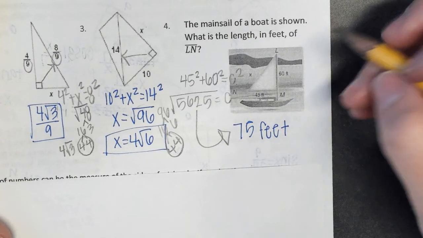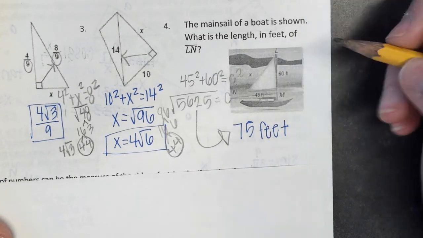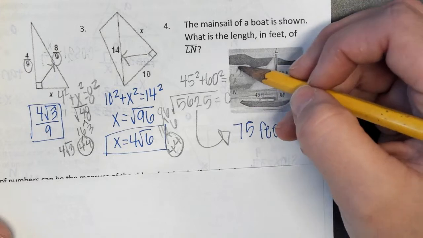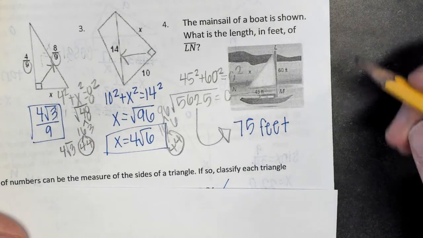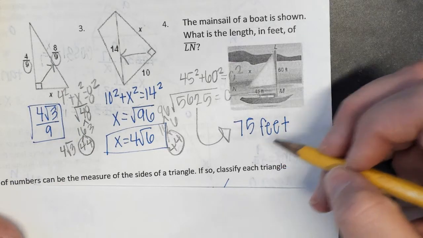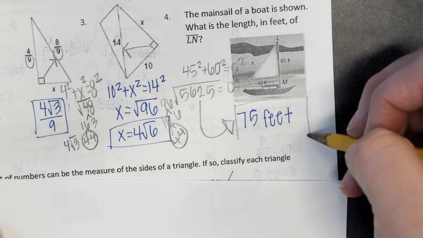Okay, number 4, you have 60 and 45. So 45 squared plus 60 squared equals c squared. Take the square root of 5,625 and you get 75 feet was your answer.